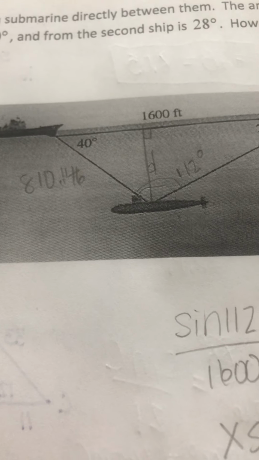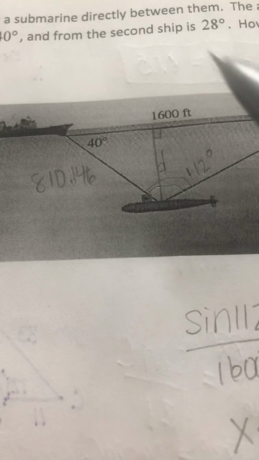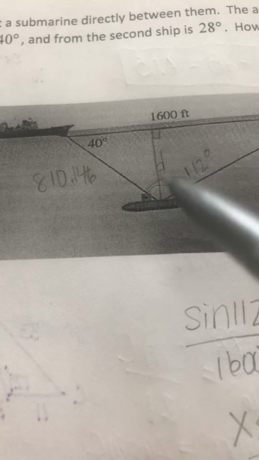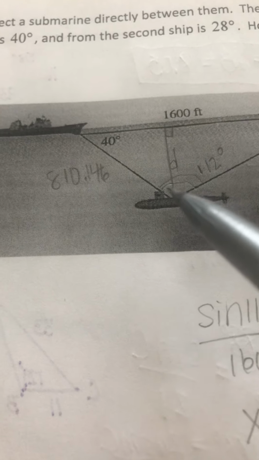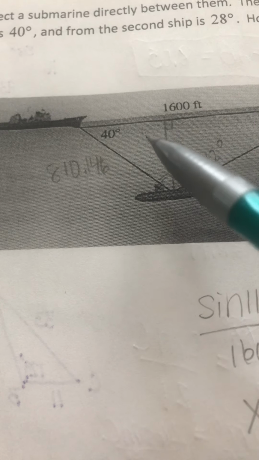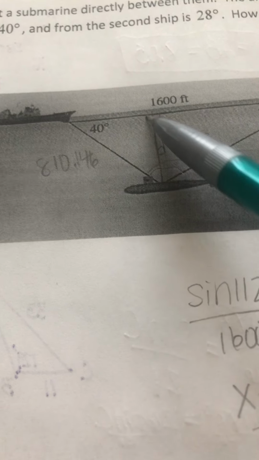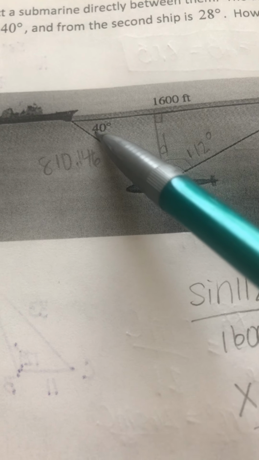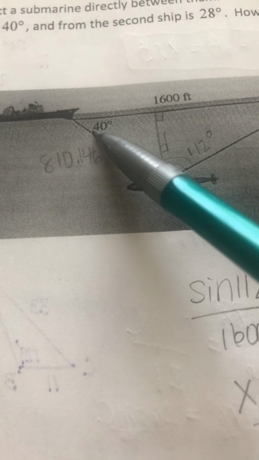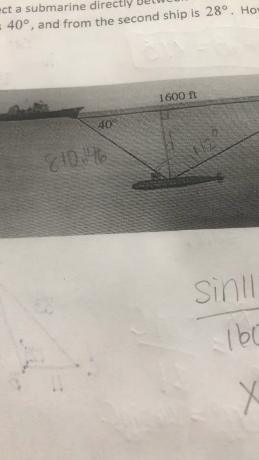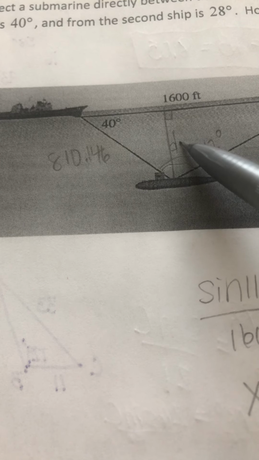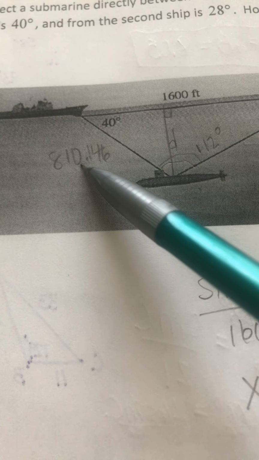Okay, so now you can work in the smaller triangle. You could use the law of sines also, but you can use regular trig because this is a right triangle. So I'm going to be finding that. I know that's 40 degrees, so I can actually do sine equals opposite over hypotenuse. So sine of 40 degrees equals d over that thing.